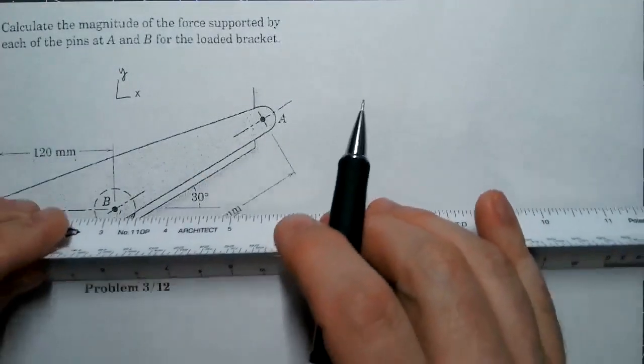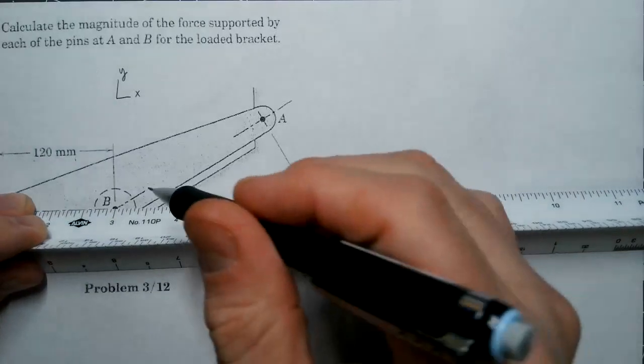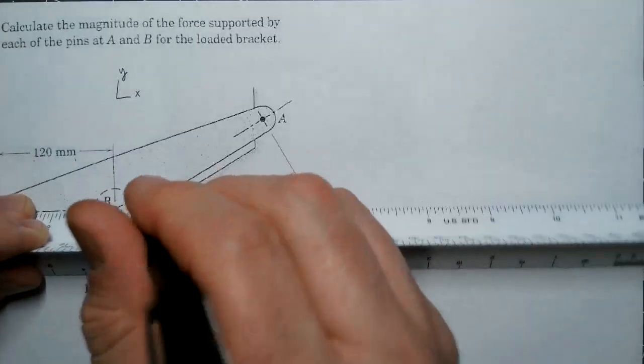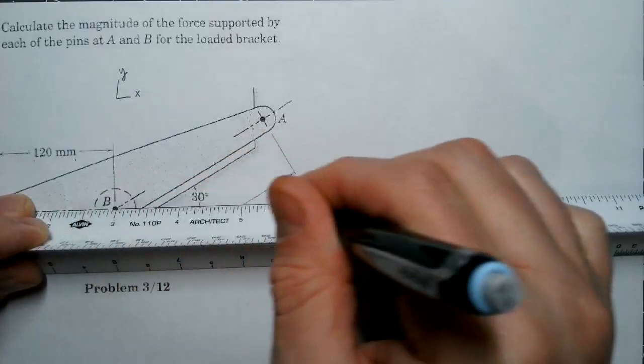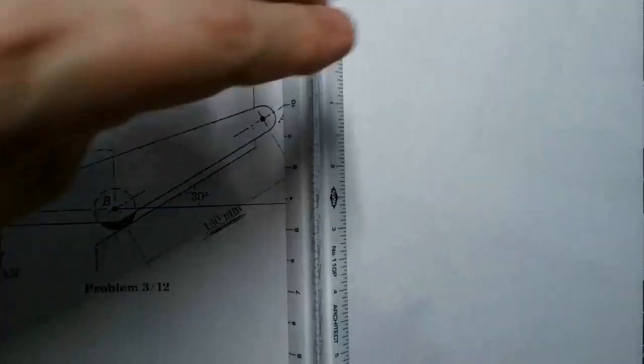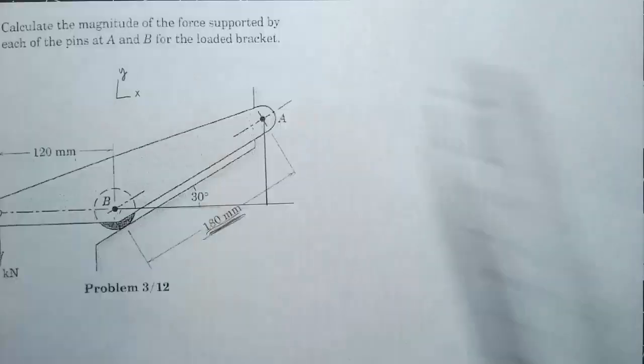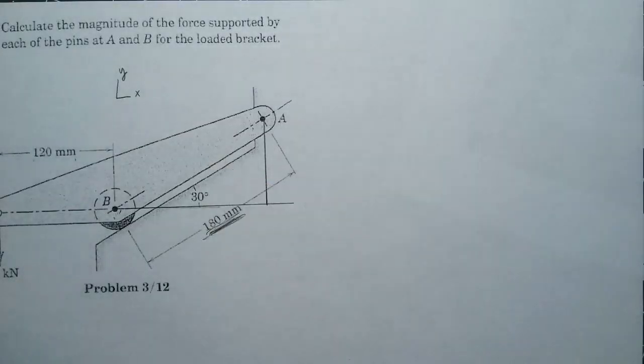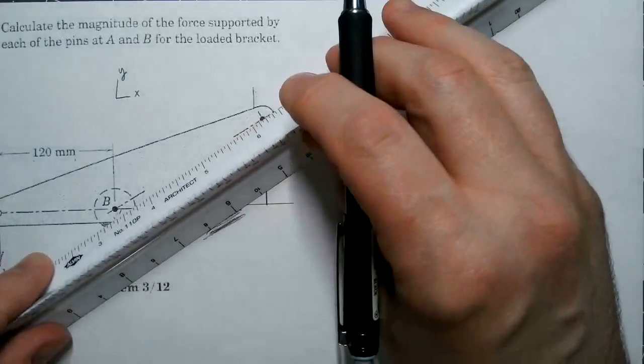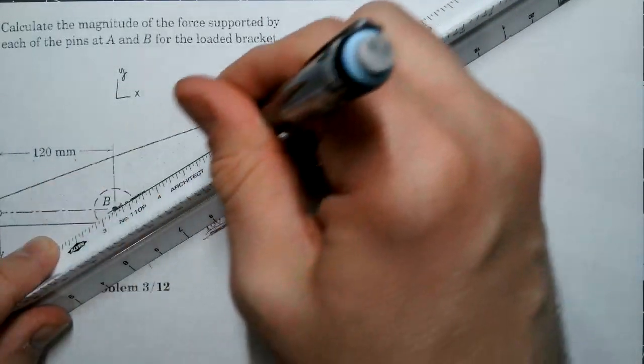So we can write this right out on the diagram from the textbook, and we can translate it to our free body diagram. So what we basically have here is a right triangle. And the hypotenuse of that triangle, we recognize, is 180.